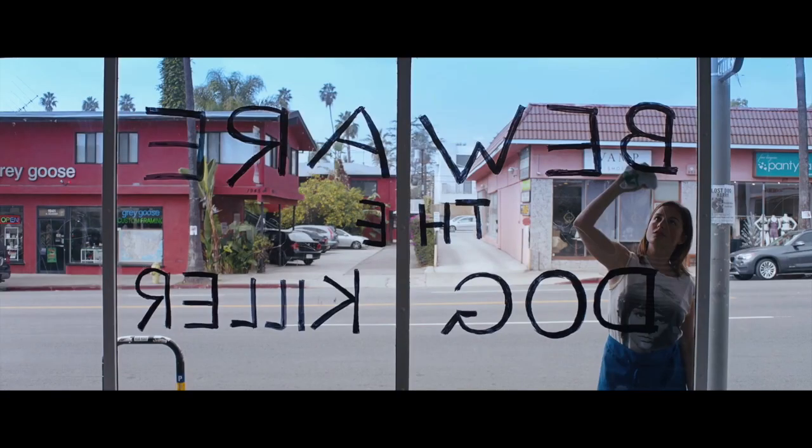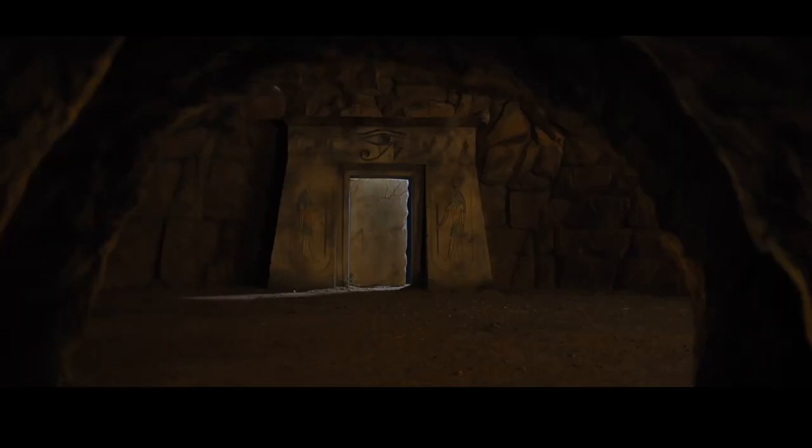That being said, I think Anubis here is important because in the beginning of the film we saw the words "Beware the dog killer," but we saw the word dog in reverse as if it were talking about God. When is a dog a god? When is a god a dog? Well, in ancient Egypt, Anubis is the jackal-headed dog and is the god of death.